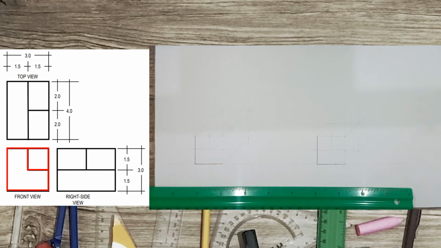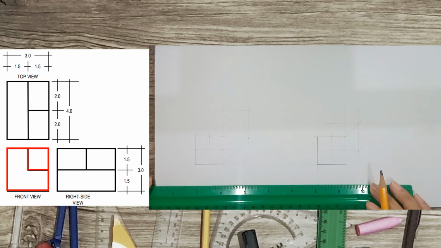So there, we already have the surface of the front view. But we cannot outline it yet, because the features of the other surfaces are still a bit confusing, and you might get confused if you outline it early.